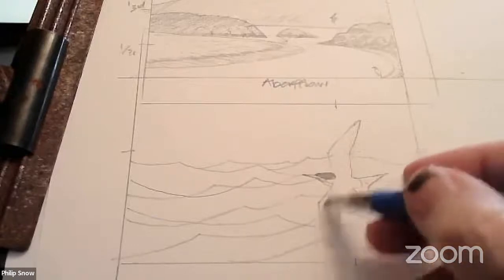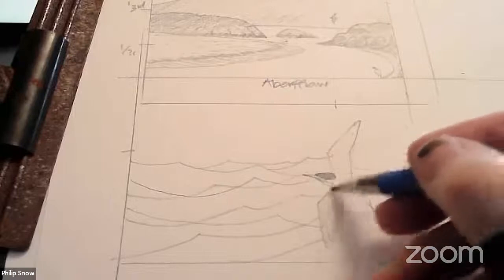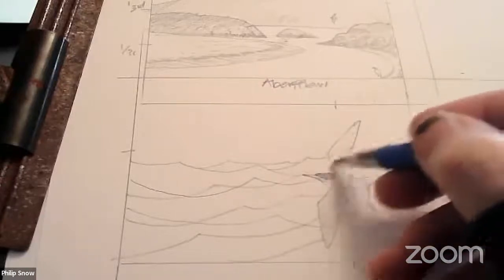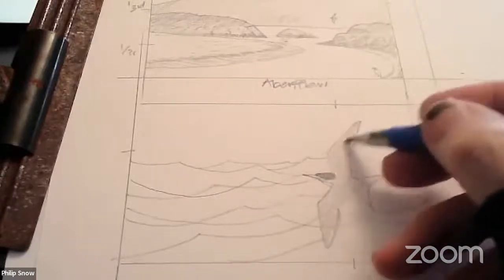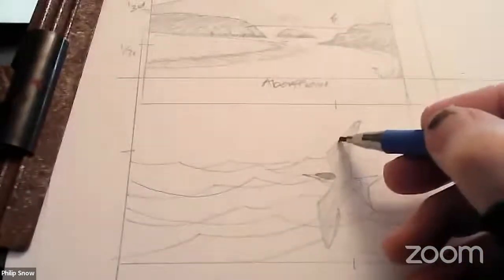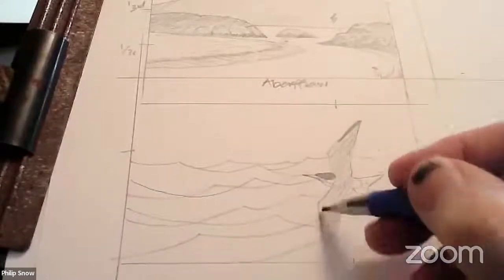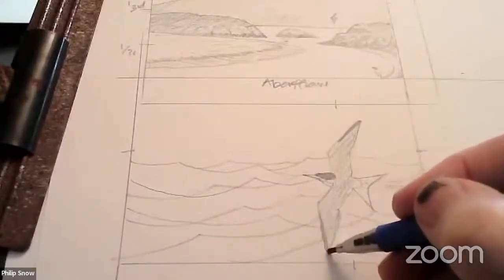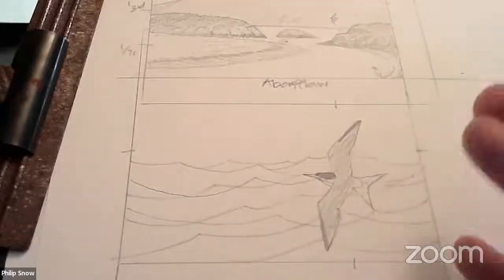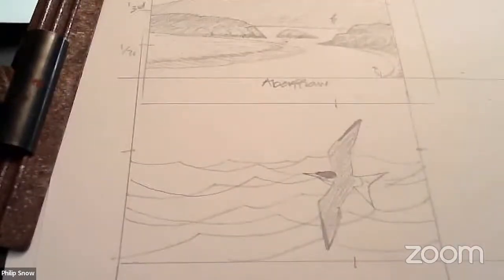So I'm doing the same light shading I did for the mountains. And terns usually have the outer primaries dark. They all vary slightly. So we've got a rather distorted looking tern there.